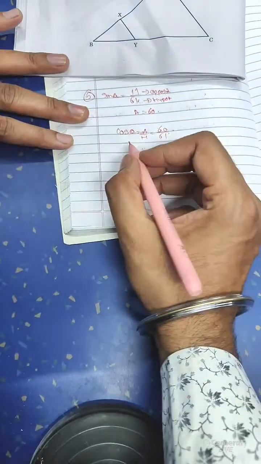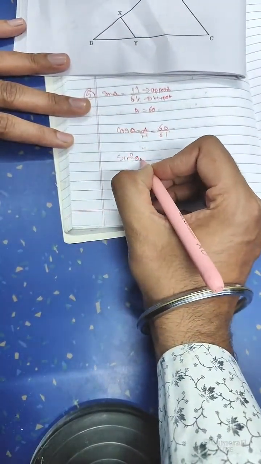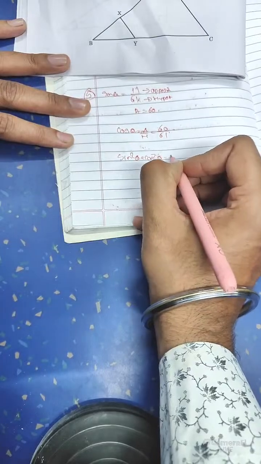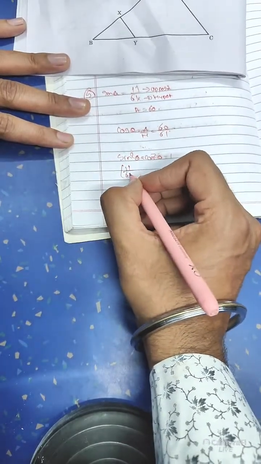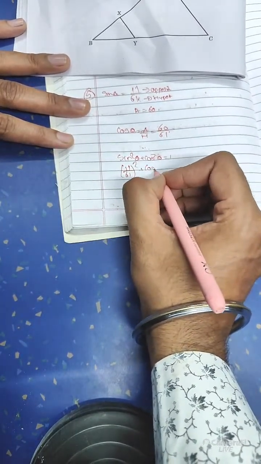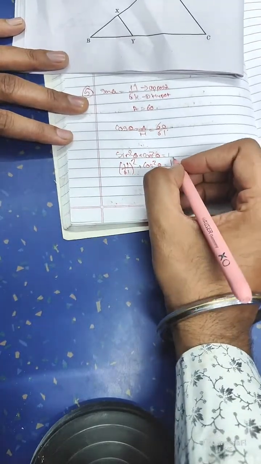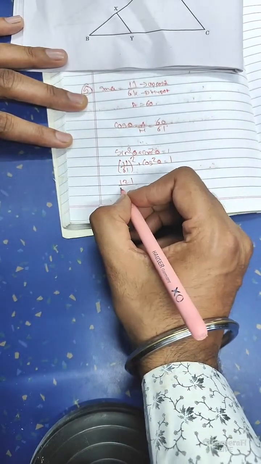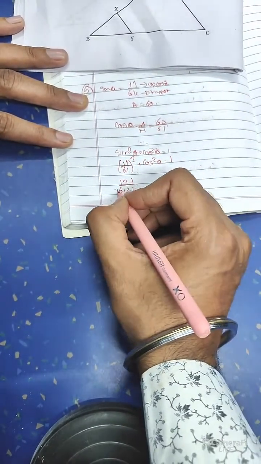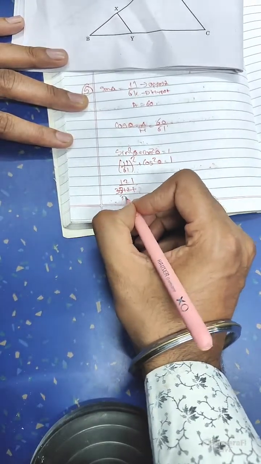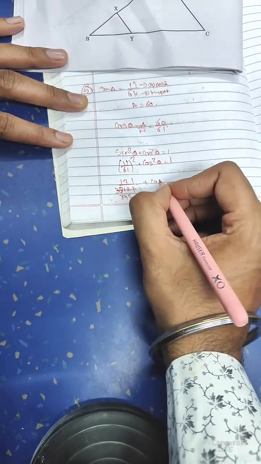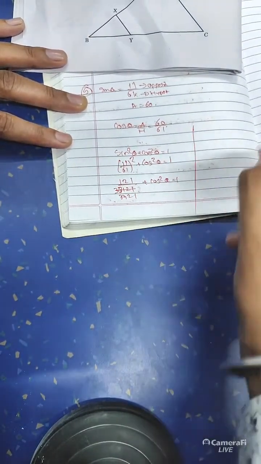For that, with trigonometric identities you have to use sin square theta plus cos square theta equals 1. 11 upon 61 whole square plus cos square theta equals 1. 121 upon 3721 plus cos square theta equals 1.